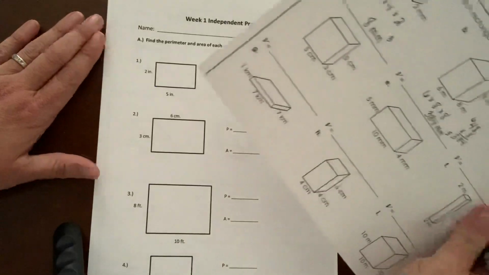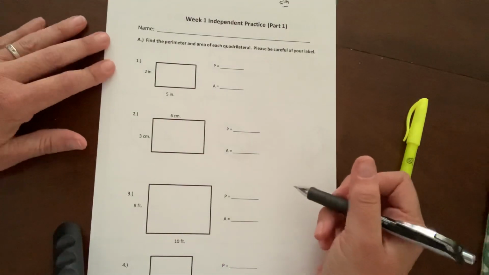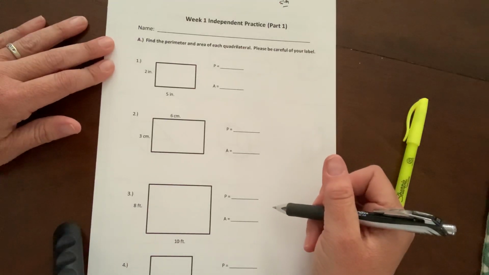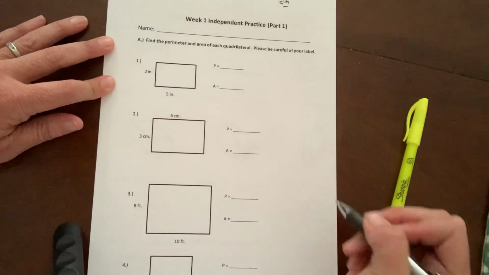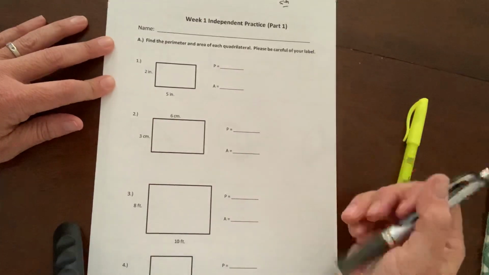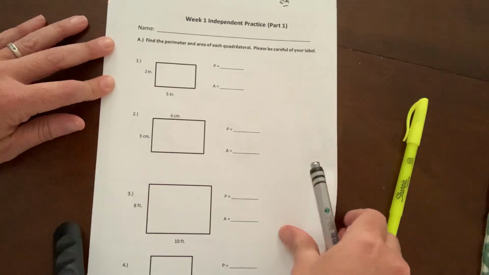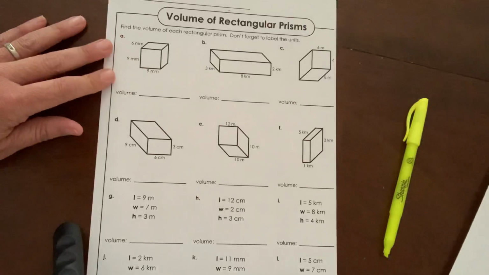Now, you are going to have to do some of these on your own. And what I have right in front of me is one of the papers that you're going to do on your own. This is week 1, independent practice, part 1. This is finding the perimeter and finding the area, just like the sample we did together. Once you finish this page, you're going to see a page that looks like this. And again, this is the exact same thing we did together. This is a volume of rectangular prism where we just multiply our numbers together.